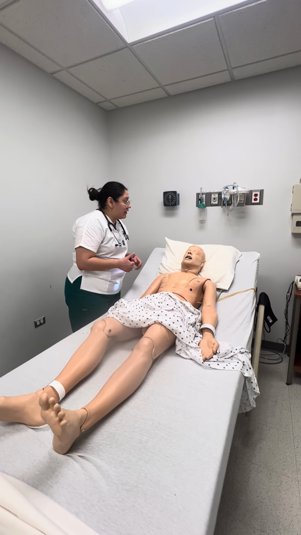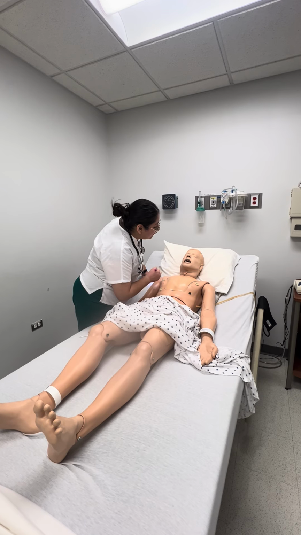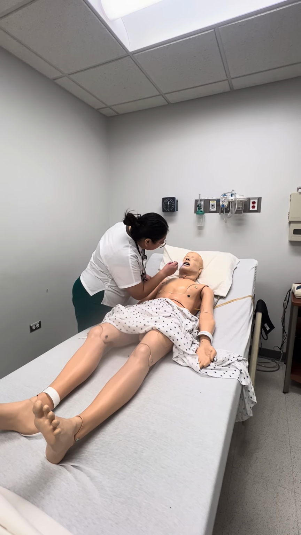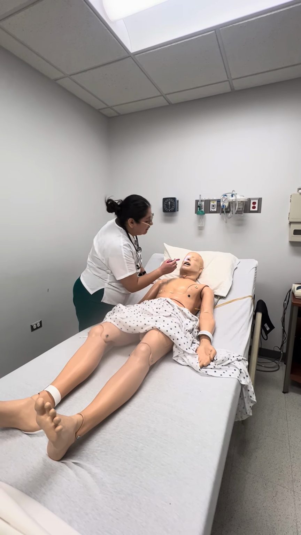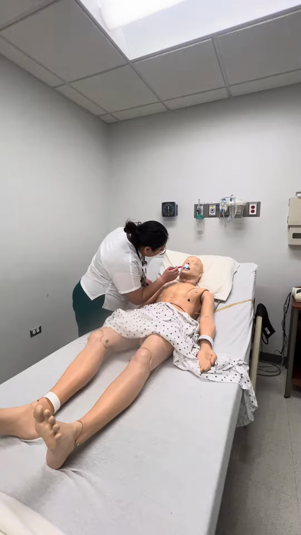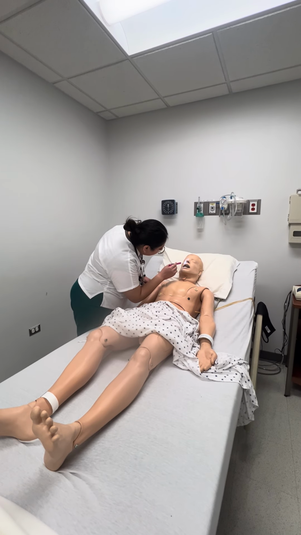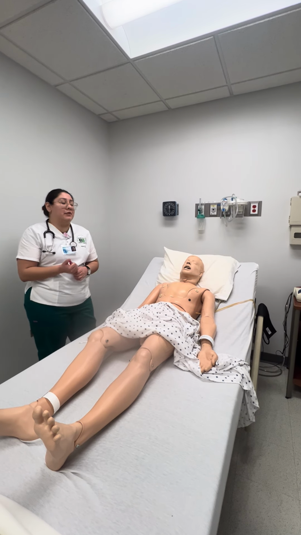I will also move on to the patient's nose. We are going to assess the mucosa, or the mucous membranes. Here we're going to assess for patency. I'll instruct the patient to blow out of their nose for any flaring or any septal deviation, and my patient is free from any abnormalities.